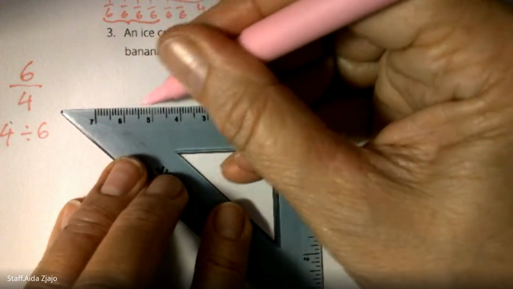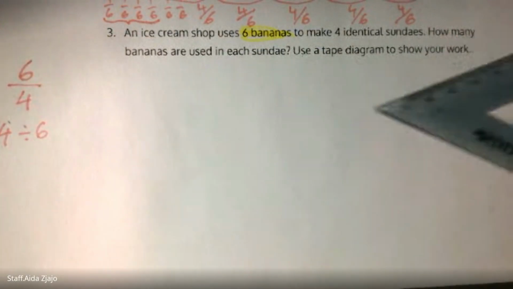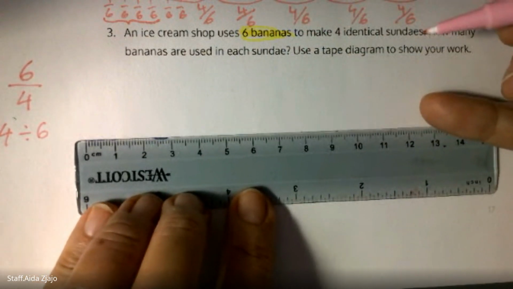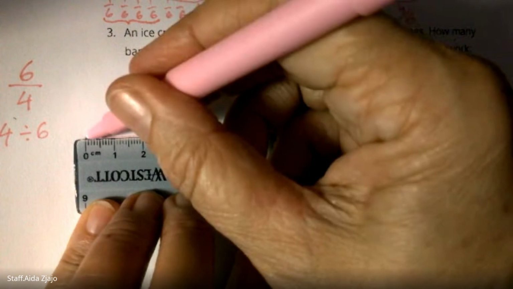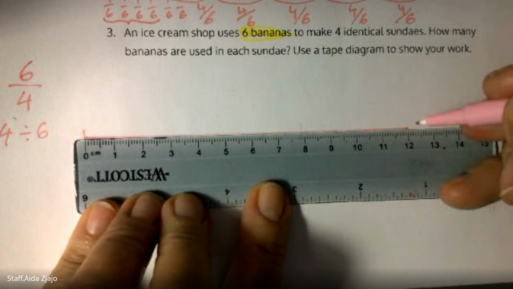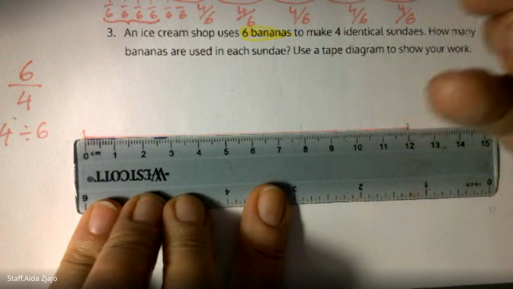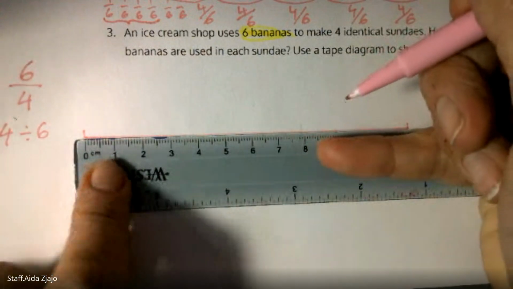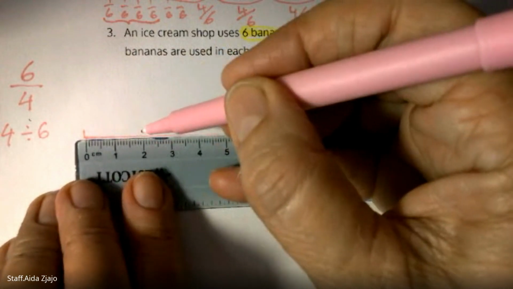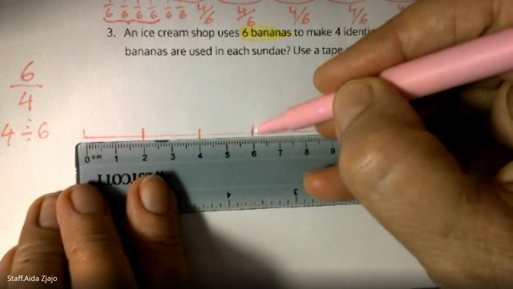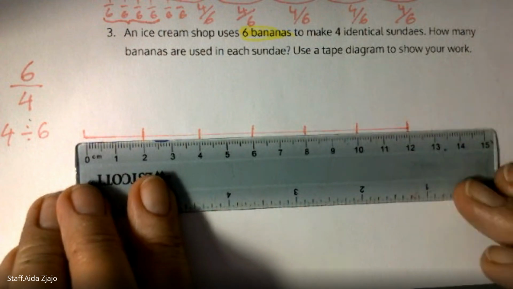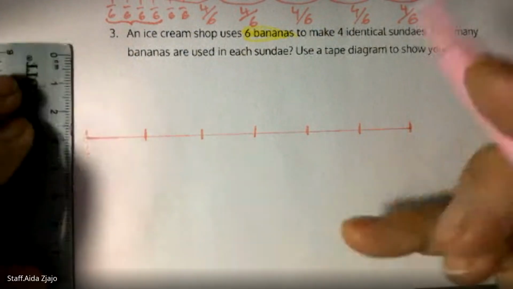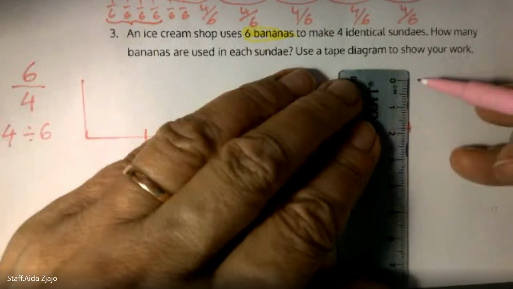I will use 12 centimeters to make a long tape diagram, because I need 6 bananas. 2 centimeters will be 1 banana. 1, 2, 3, 4, 5, 6. So now I have 6 bananas.